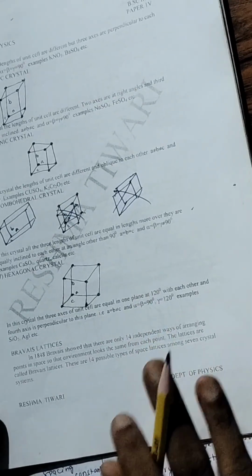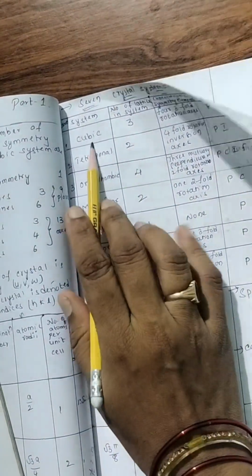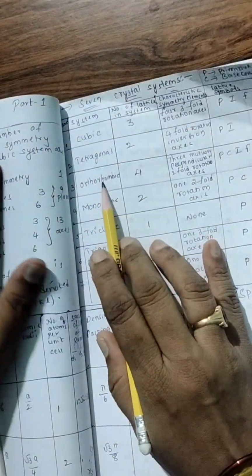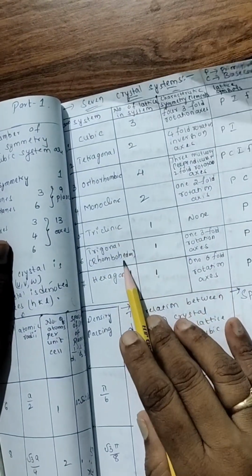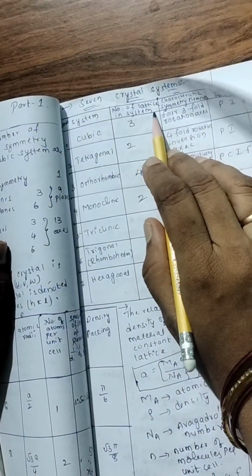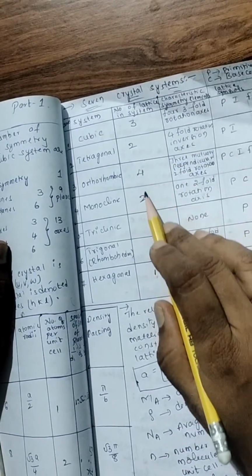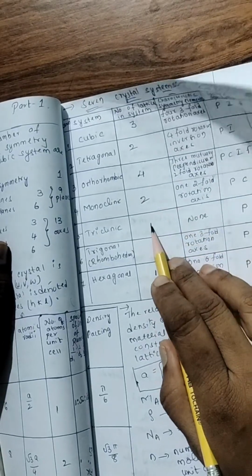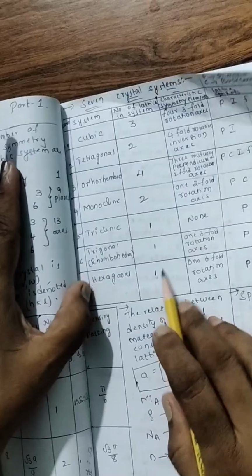So totally 7 crystal systems are there: cubic, tetragonal, orthorhombic, monoclinic, triclinic, rhombohedral, hexagonal. Now the number of lattice systems: for cubic 3, for tetragonal 2, for orthorhombic 4, for monoclinic 2, for triclinic 1, for trigonal 1, for hexagonal 1.